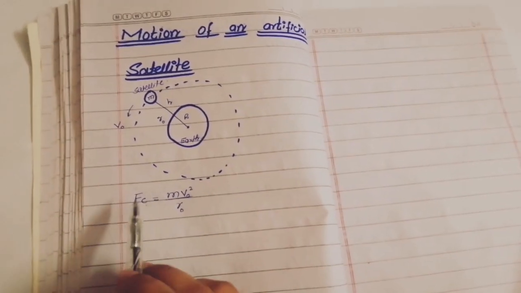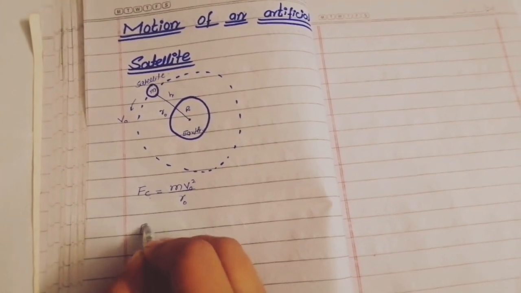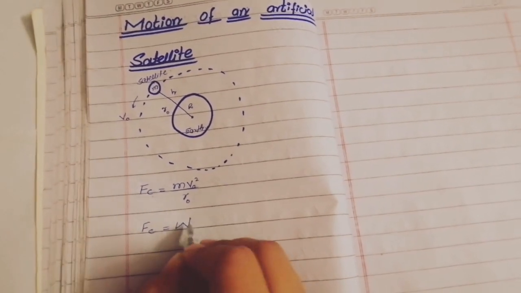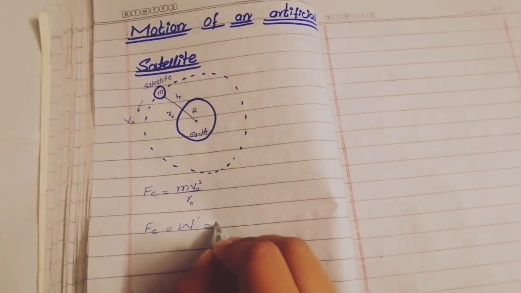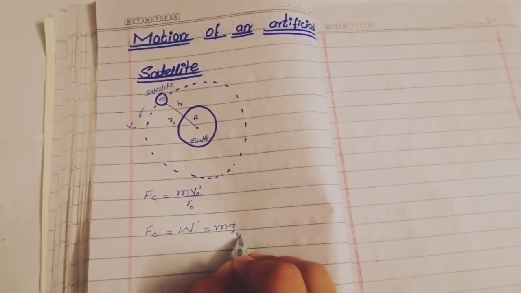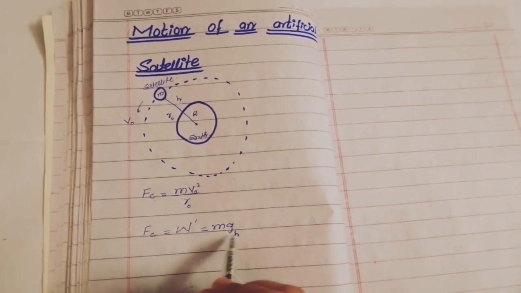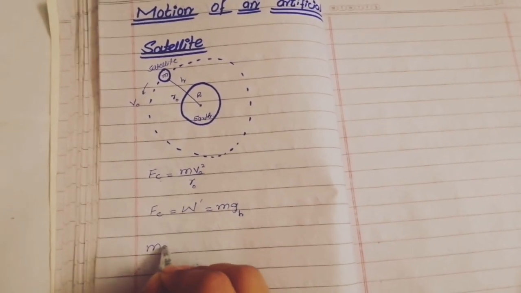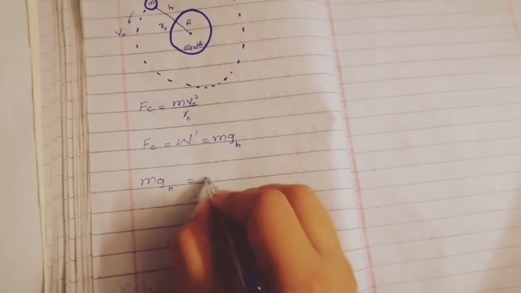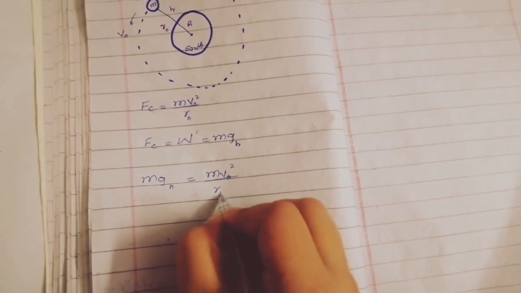We know that the force is equal to the weight of the object. That is why we will write here Fc is equal to weight. This force is equal to the weight of the object, and weight is equal to mg. And this is the force of gravitation at height, that is why we will write g h. So in place of force we will write here m g h, which is equal to the remaining formula, m v naught square over r naught.